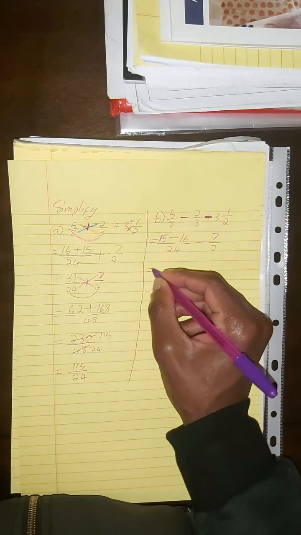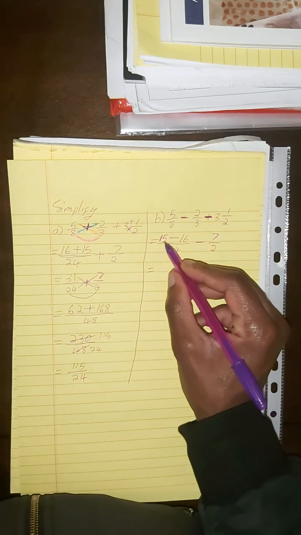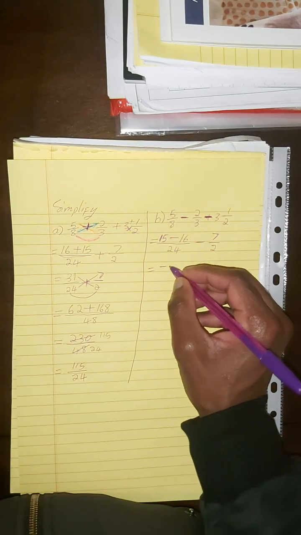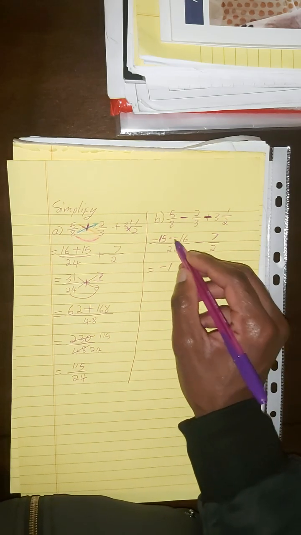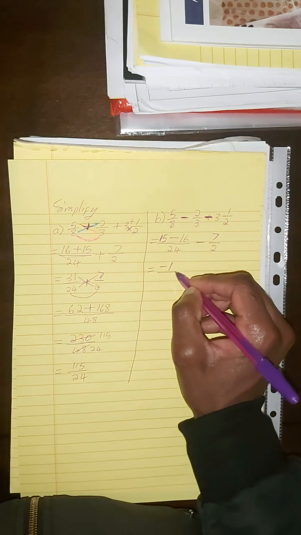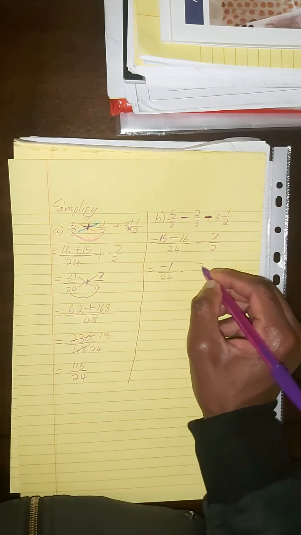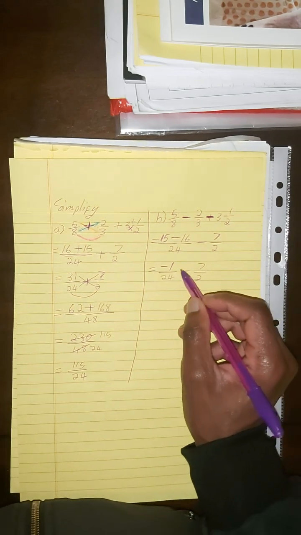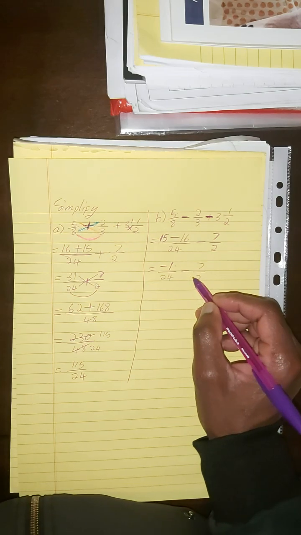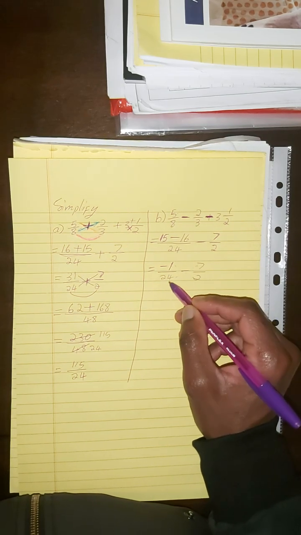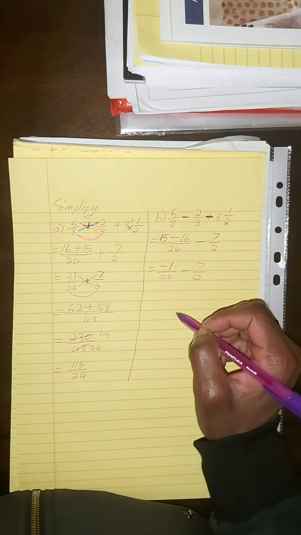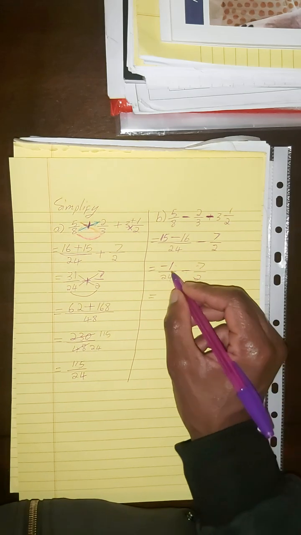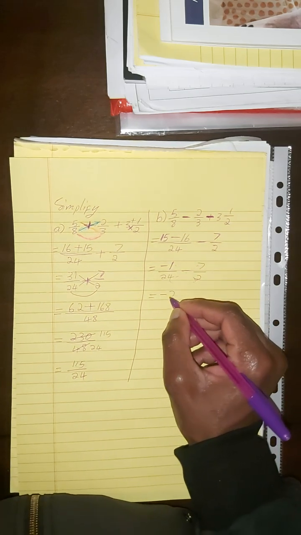And then I proceed. When I proceed, I now have 15 minus 16, which is going to give me negative 1. Do you agree? 15 minus 16 gives negative 1 divided by 24 minus 7 over 2. Here nothing has changed yet. And then we do the same thing that we did here. This will be multiplied with this, and this will be multiplied with this, and this will be multiplied with that. You see that? So when I say 2 multiplied by negative 1, what do I get? 2 multiplied by negative 1 gives me negative 2.